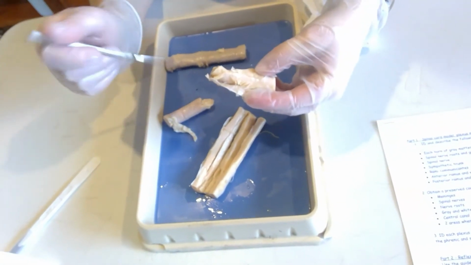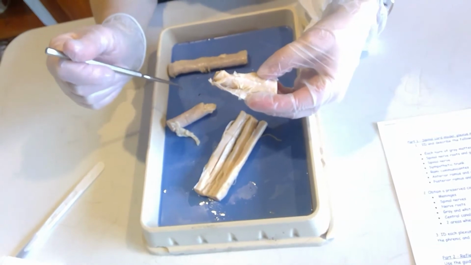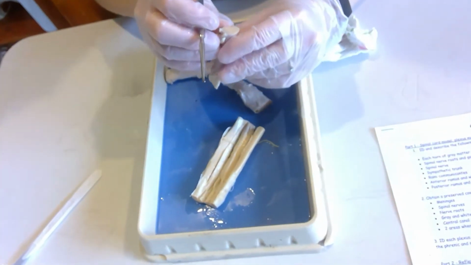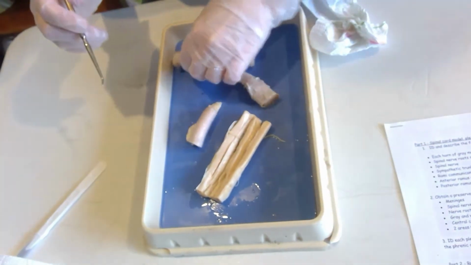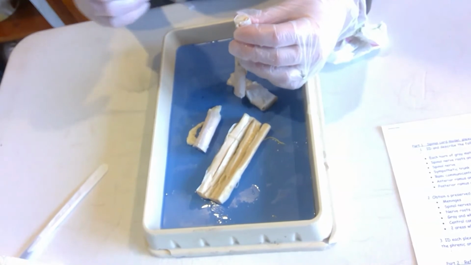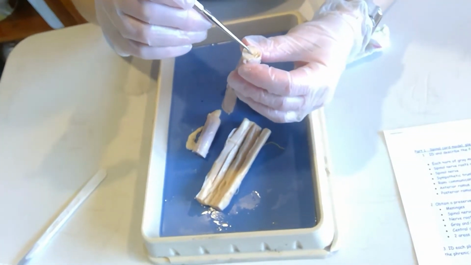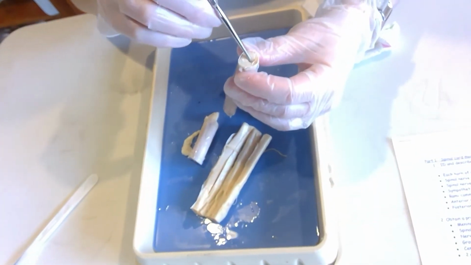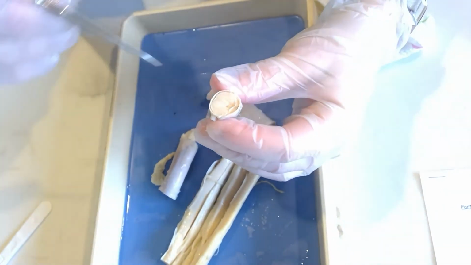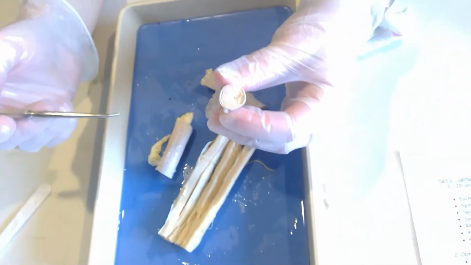And the gray and white matter I showed you already with the butterfly. The central canal, it's kind of collapsed, but you can kind of see there if I poke it opens up. There's that central canal. And the two areas where cerebral spinal fluid occurs.